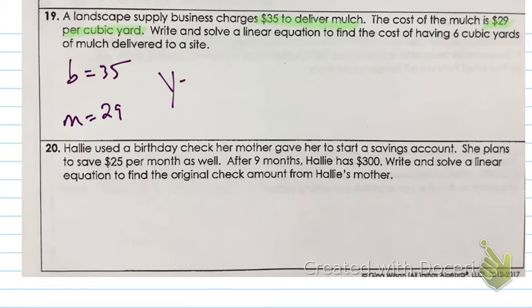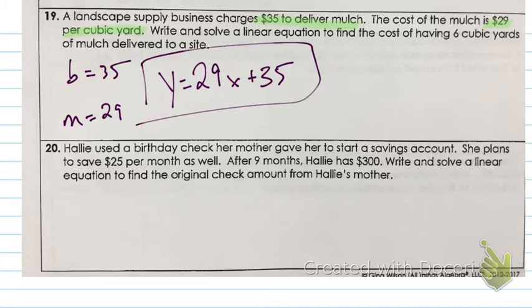All right, so y equals mx plus b. Here's our equation. It tells the story. The total to get mulch is $29 per cubic yard plus the $35 initial fee. All right, I always like to summarize my situation with my equation when I'm done. Okay, now the question we have to ask, how much do 6 cubic yards cost? Well, the total is equal to $29 times the 6 yards plus the $35 fee.